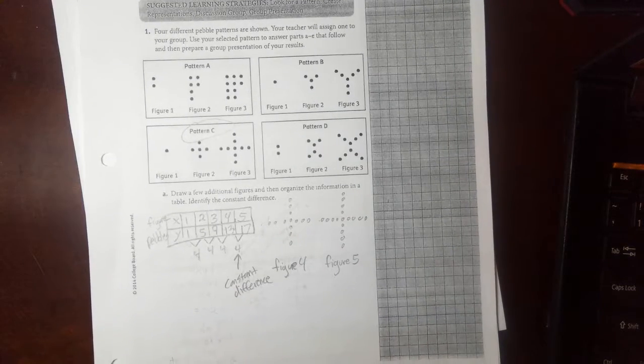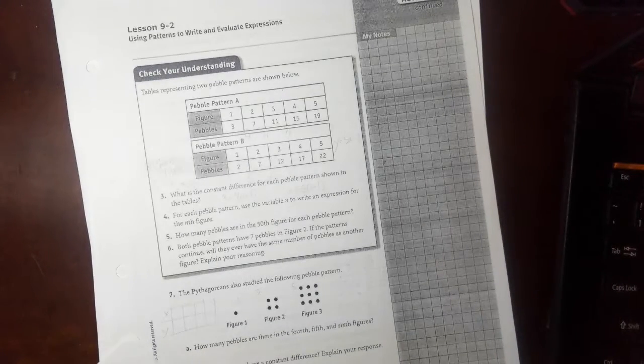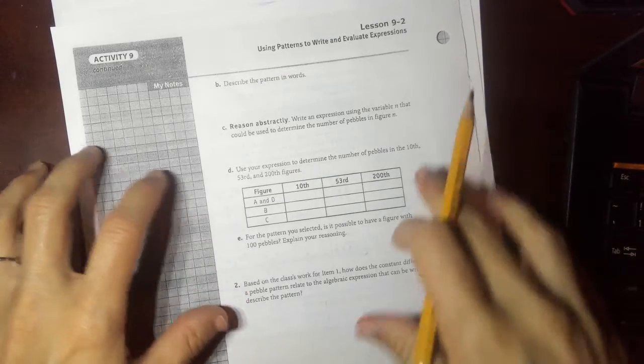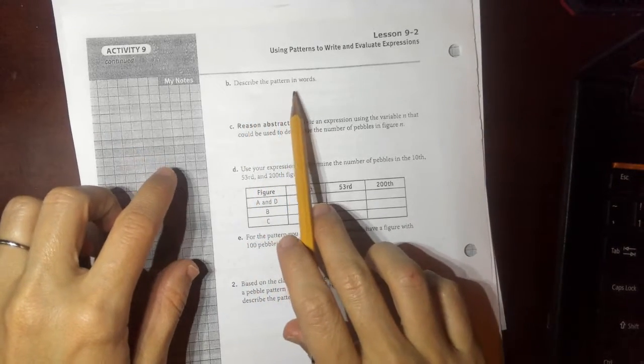Alright, so let's go to our next page. Okay, so here's the back of that. So it says describe the pattern in words.